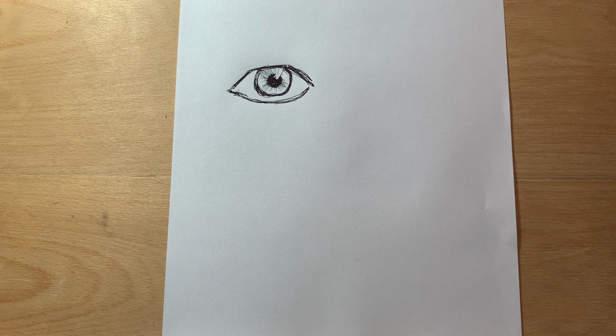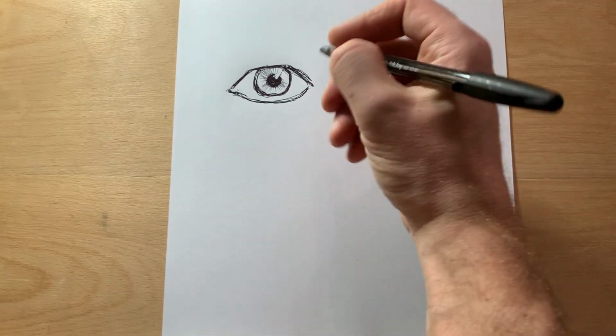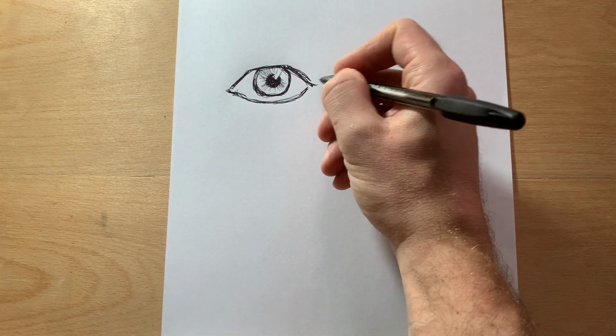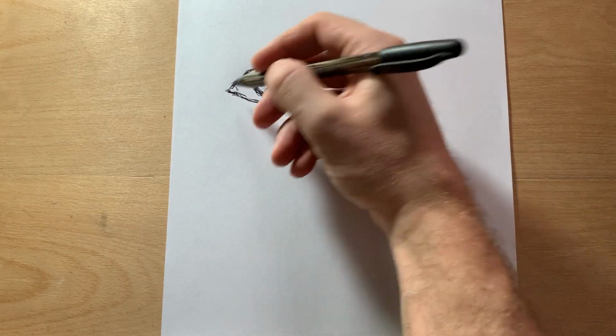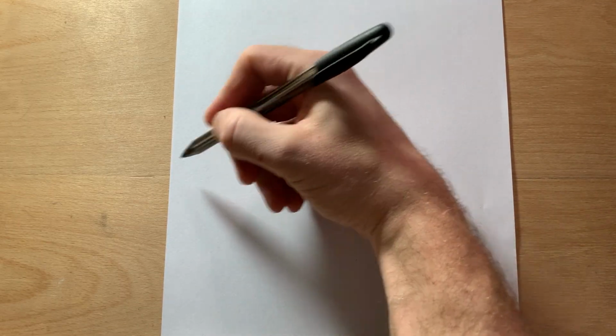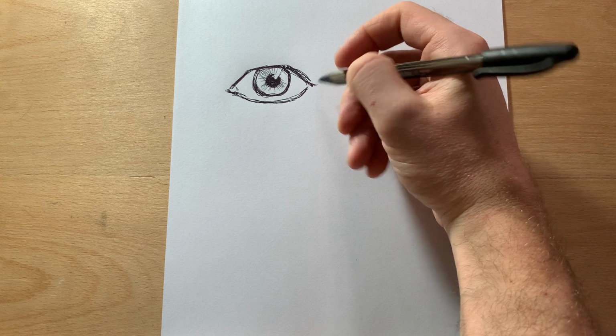Eyelashes are another thing. In our little crazy eye, we saw those eyelashes that were all very uniform, the same size and shape, and they all radiated out from the center. But that's not how eyelashes go. Your eyelashes are always heaviest out at the outside edge of your eye. Looking at this eye, right here would be where your nose is, so this is the outside edge.